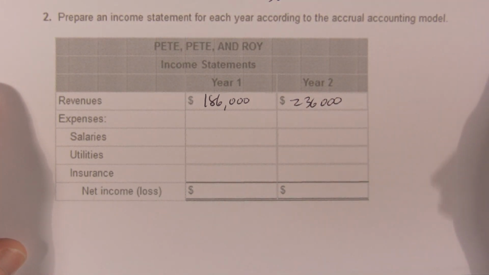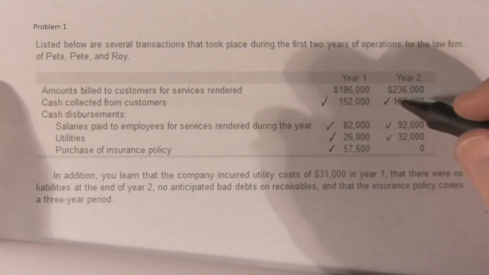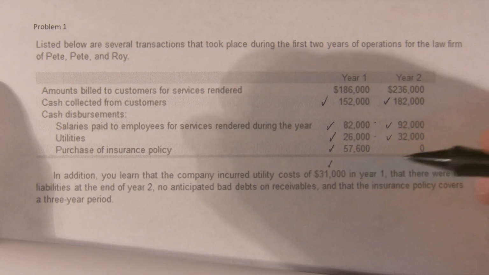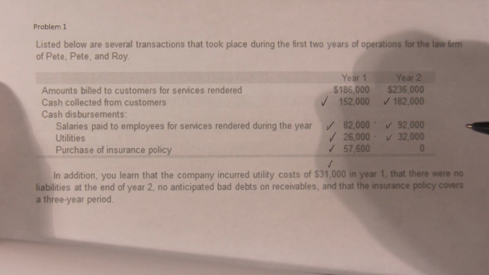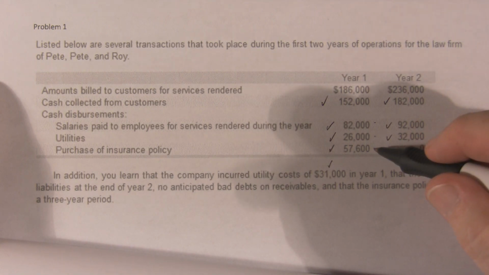So we start with revenue minus all expenses. So for year one, our expenses are salaries, utilities. But remember, they tell us that the actual utility cost was 31, so that's the number we need to use, and 1/3 of the 3-year insurance policy.